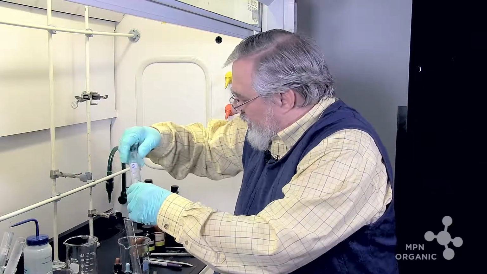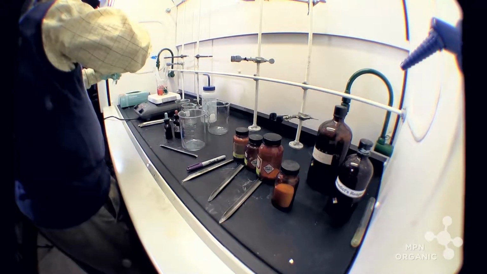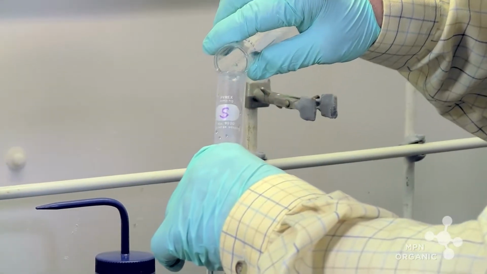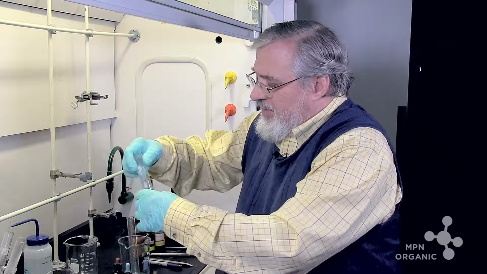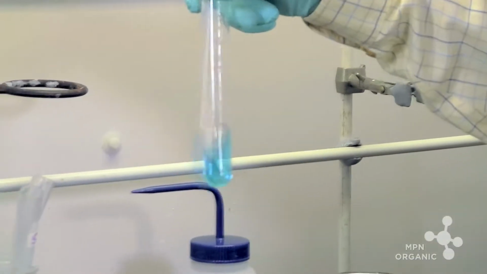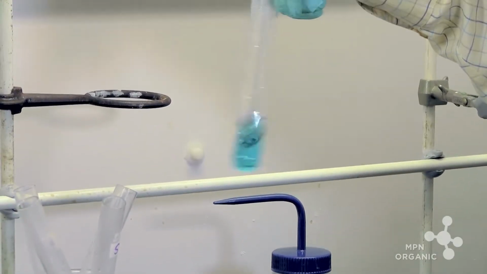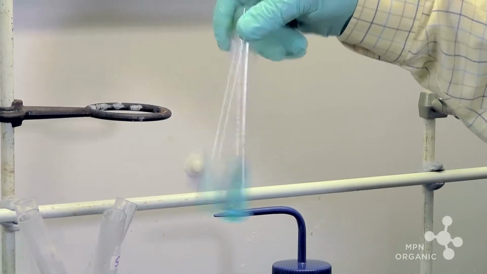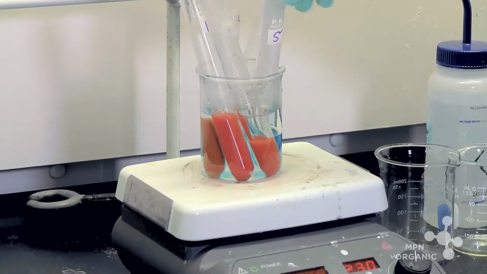So let's see what will happen if I add some Benedict's to this. Whoa! You can see what happens. The acid that I put in there is going to make the carbonate fizzle a little bit. We'll see what happens.